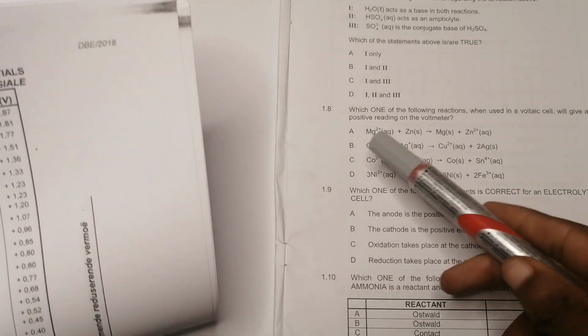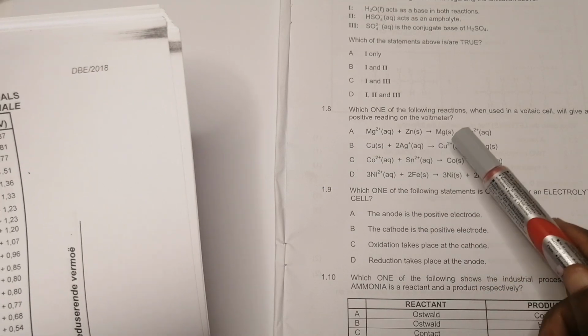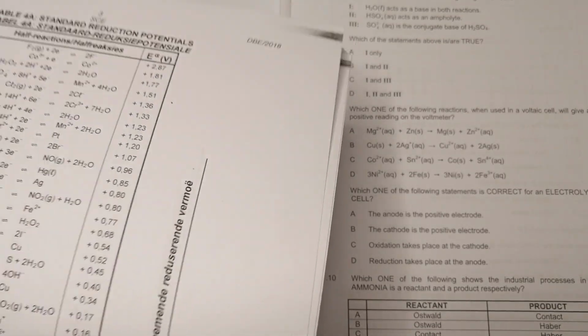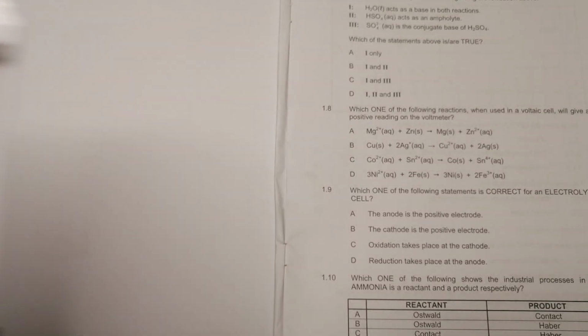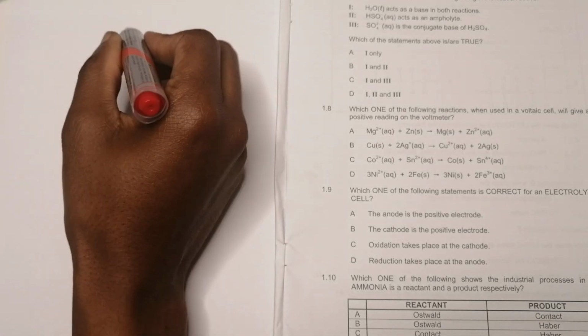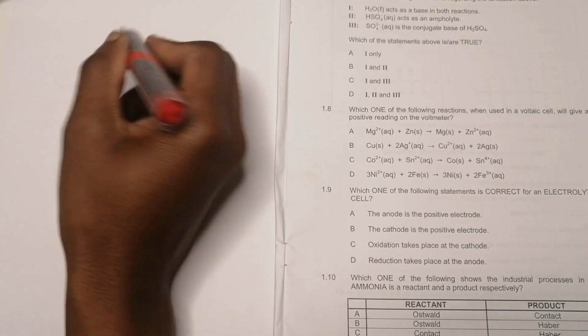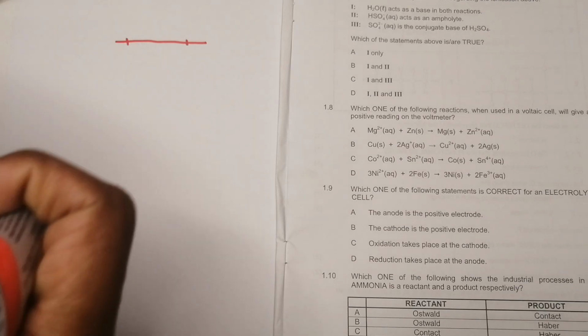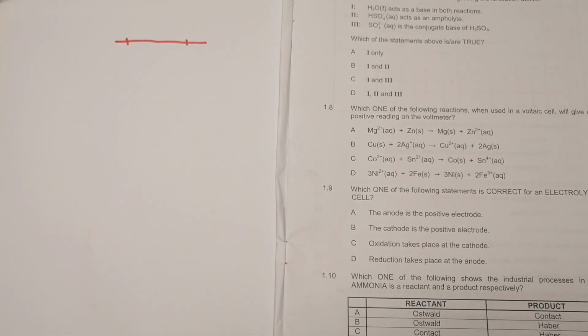So let's take the first one as an example. If I took magnesium as well as zinc, let's find them quickly on the standard reduction table. So what I would do to check which one would give me a positive value is go to my number line method, right? Let me check. So I look at zinc. Zinc is minus 0.76 and magnesium is minus 2.36.